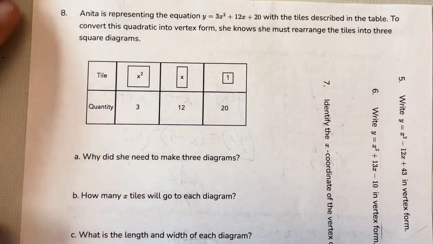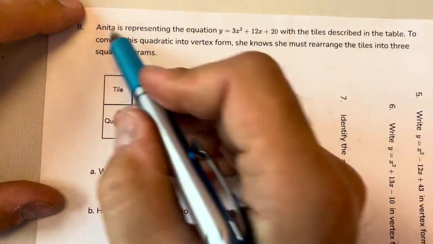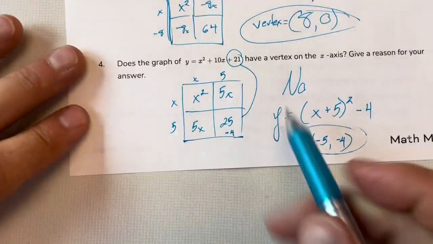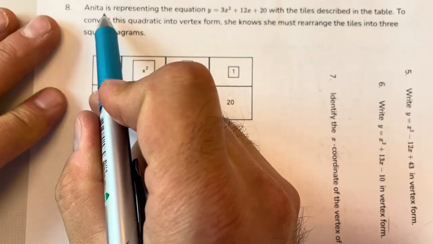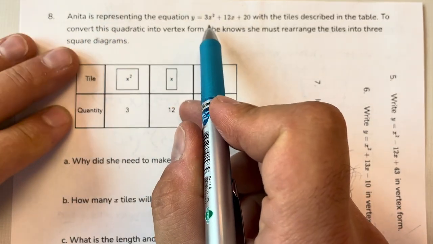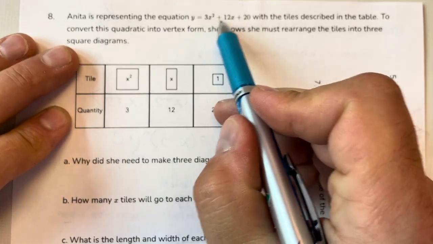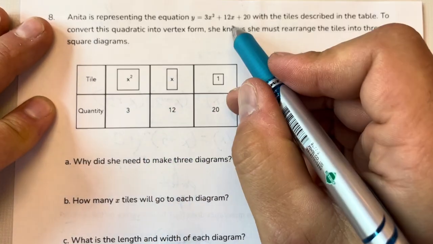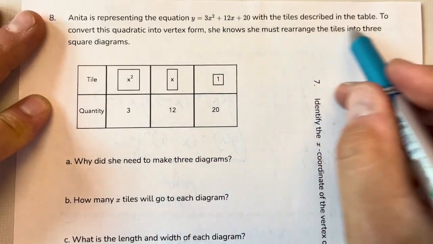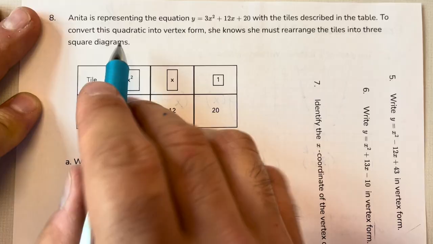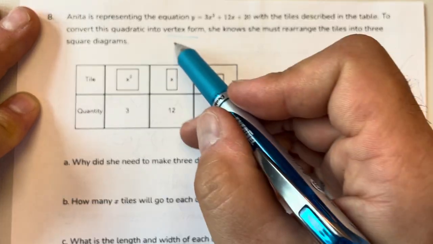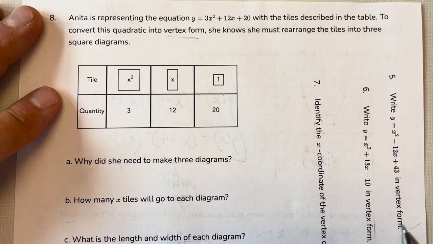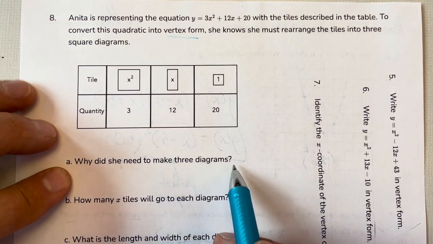This problem right here with Anita, it's got a lot of questions, but the reason I went over this is because it definitely hinges on the visual model here. So Anita is representing the equation y equals 3x squared plus 12x plus 20 with tiles to convert the quadratic into vertex form. There are other ways of doing this, but this is a visual. So it says, why did she need to make 3 diagrams?